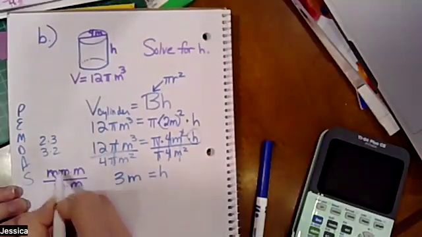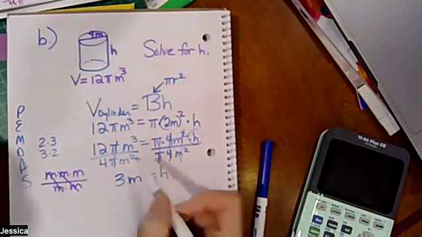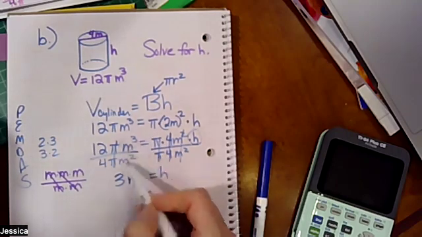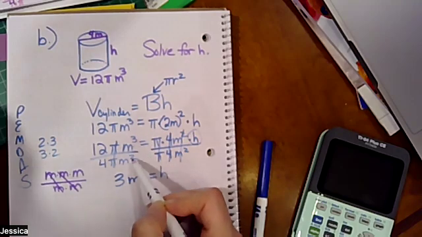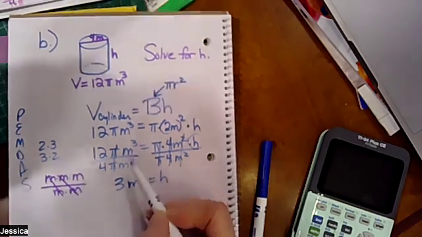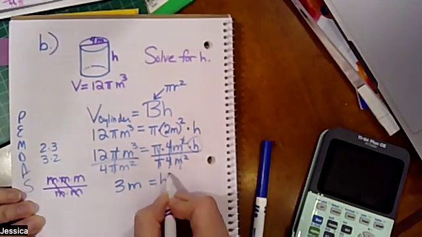So notice 2 sets divide out, you're just left with meters. Or if you remember your rules of exponents, when you're dividing powers, you subtract the exponents. But that's definitely an Algebra 1 and Algebra 2 concept. Okay, so the height is 3 meters.